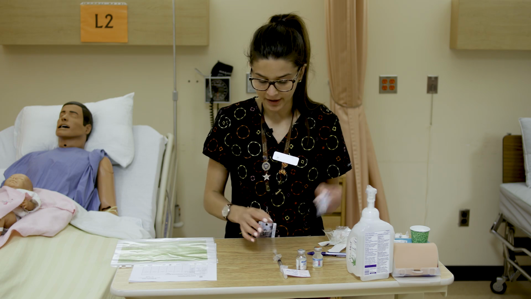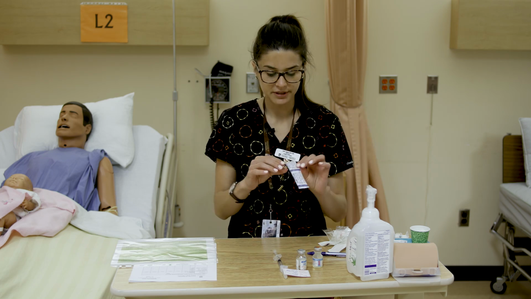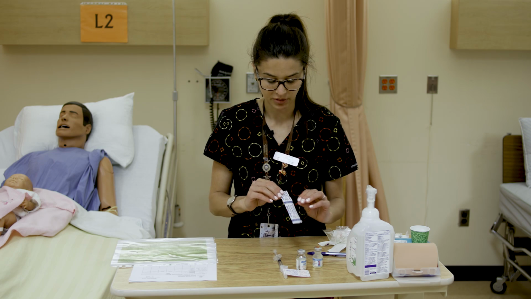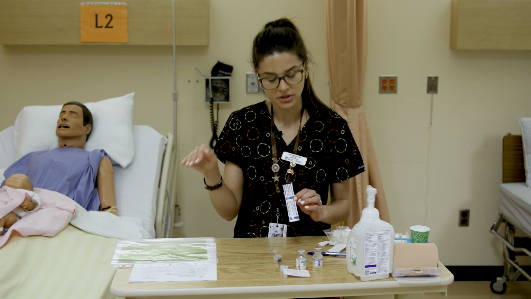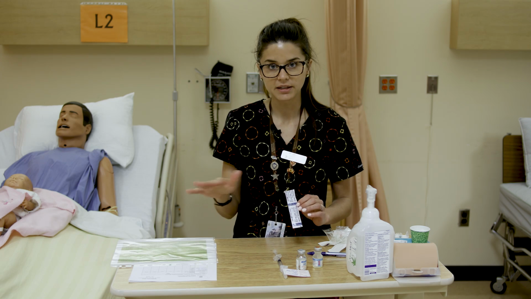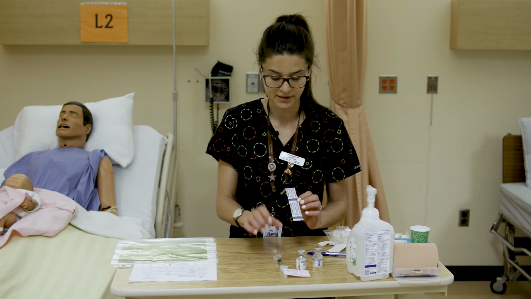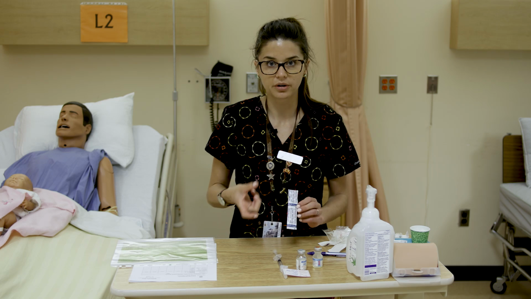So for IM injections, and now you can kind of put it all together. The muscle is the deepest tissue that we're going to go to for injections. So first we had our intradermal, which is the top layer, your dermis, then subcut is under that, and then intramuscular or muscle tissue is below that. So you can probably already imagine that we're going to want to go with a longer needle.